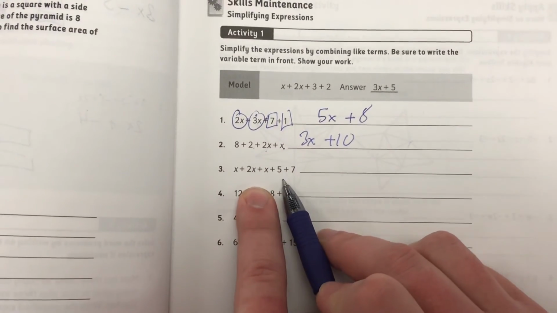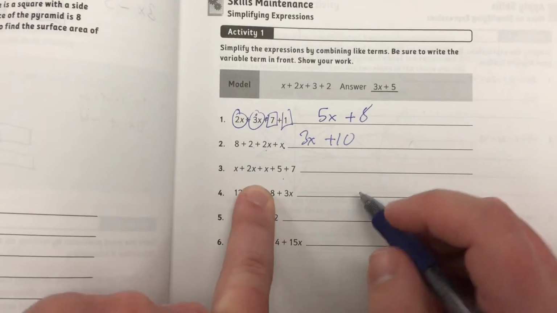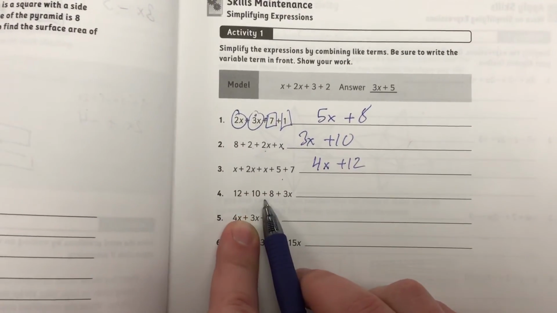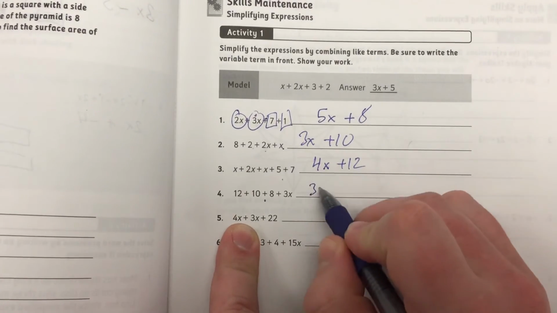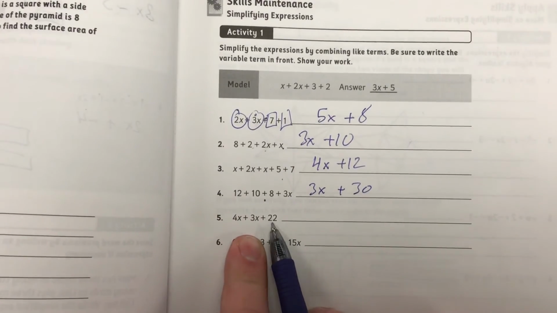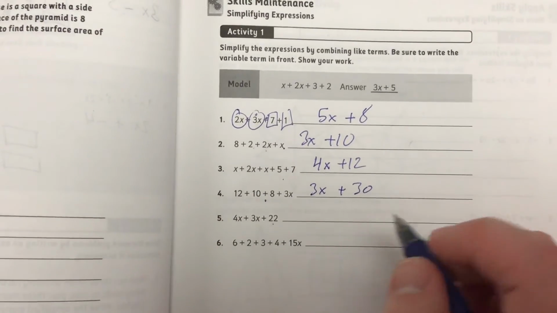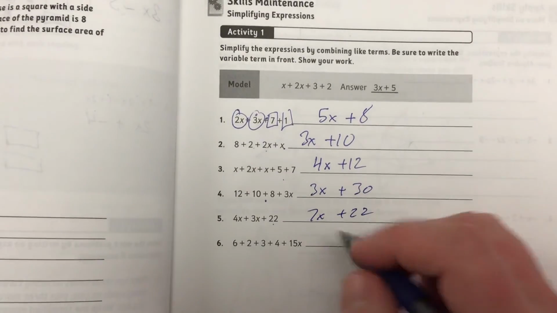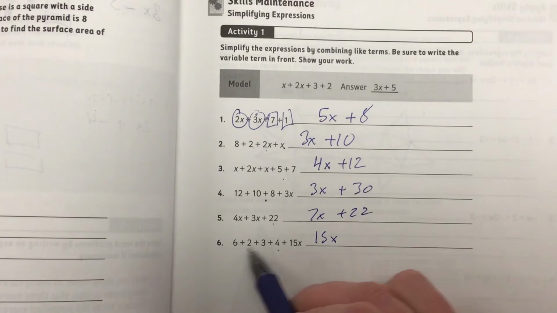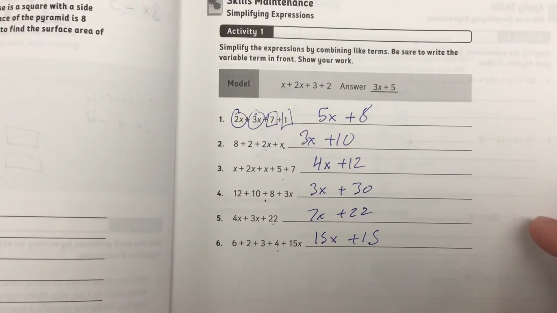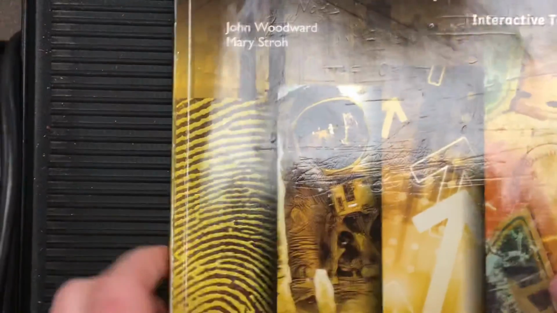Landon, what'd you get for 3? 4x. Is that what we all got? Yep. All right. Kira, what'd you get for 4? 3x plus 30. Is that what we all got? Asia, 5. 7x plus 22. And Maddie, 6. 15x plus 15. See, not too bad, right? Yeah, that was easy. But when it comes to the homework, it's a lot of different things.